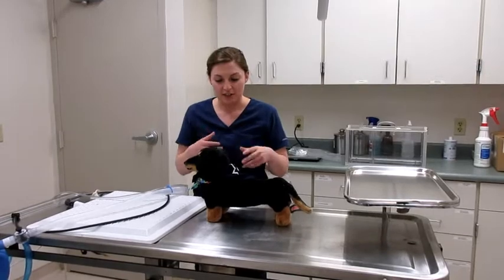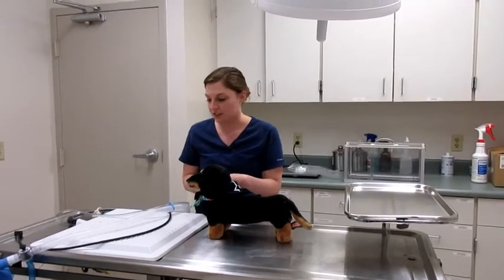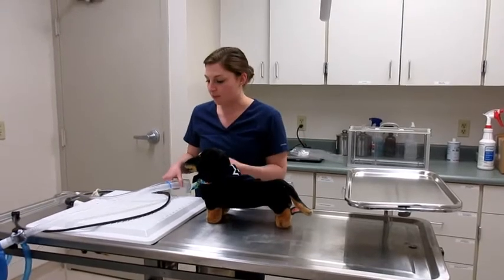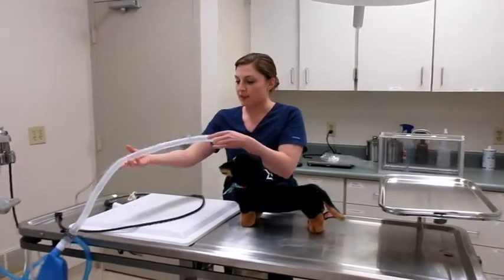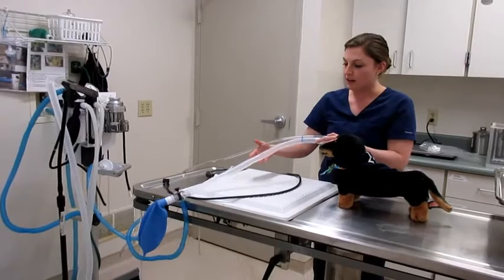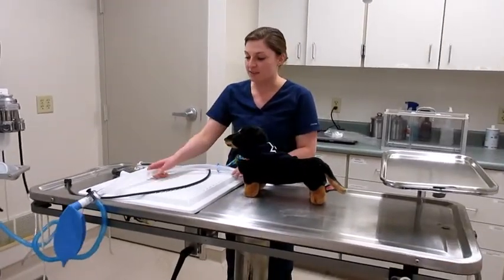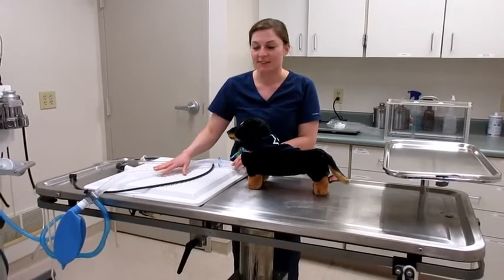So I did a discussion of our anesthetic machine and our circuit and our active scavenging system. Our machine is a rebreathing system, a rebreathing circuit. This would be an example of a non-rebreathing circuit. We use a non-rebreather for small patients. A non-rebreathing system has less resistance for them.